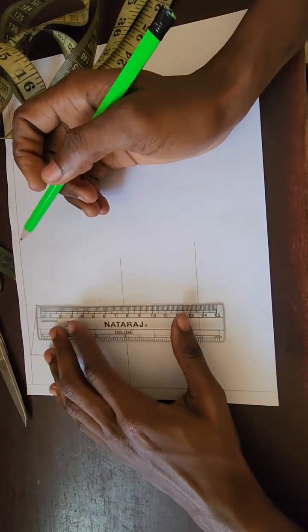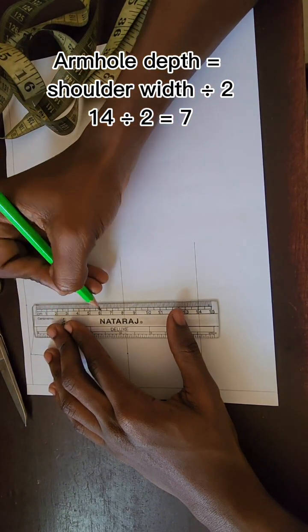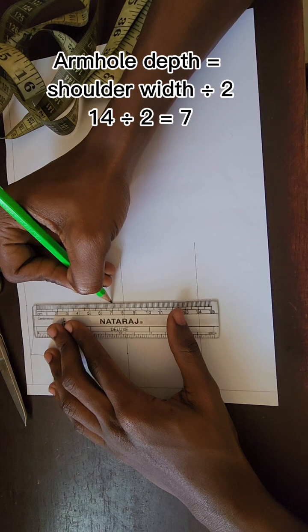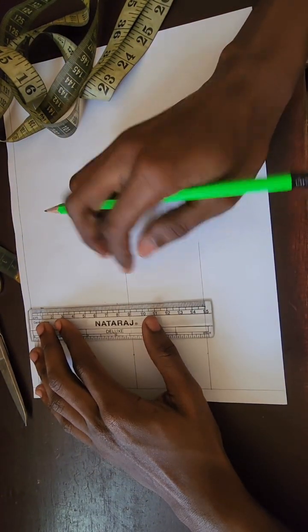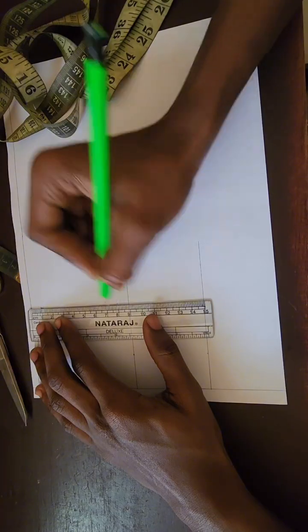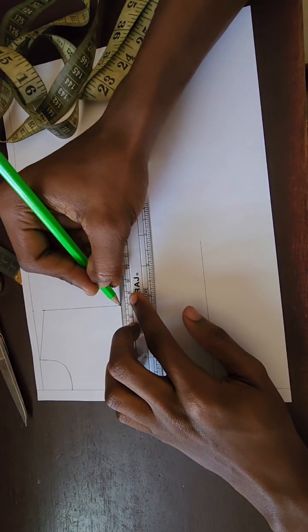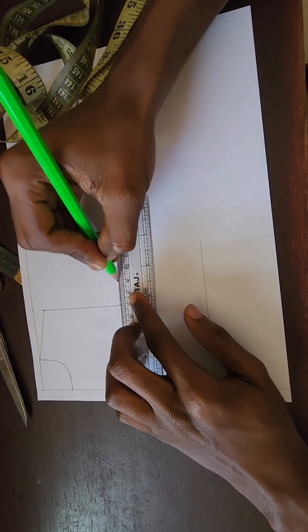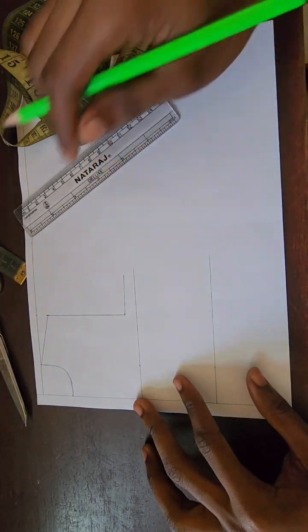Up next is for us to get our armhole depth, and our armhole depth is our shoulder width divided by 2. Here in this case we are not adding any allowance to it, so just mark your 7 inches for your armhole depth and connect it to form this right angle shape as you see me do here.